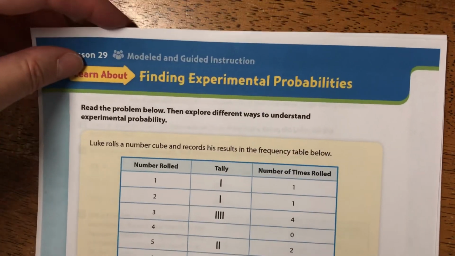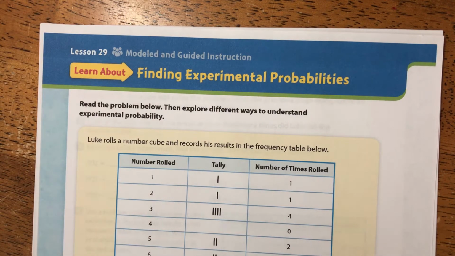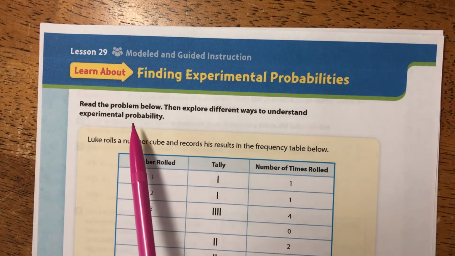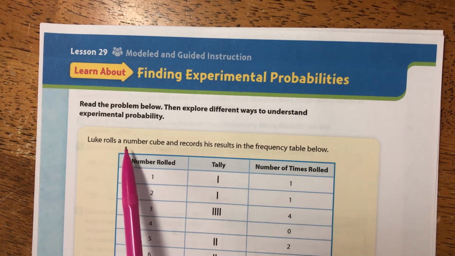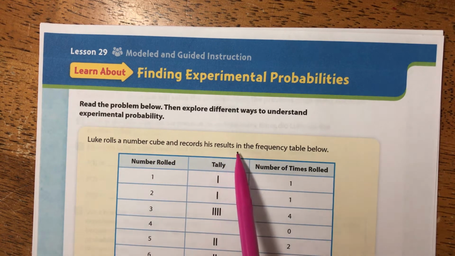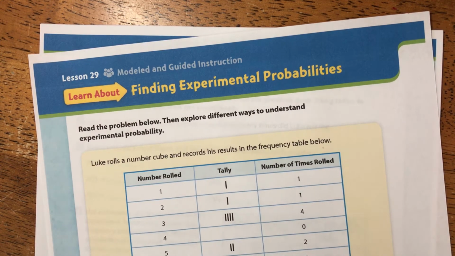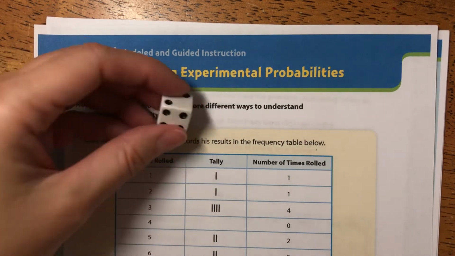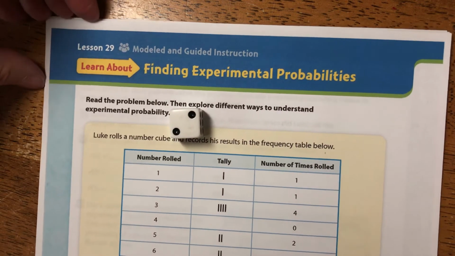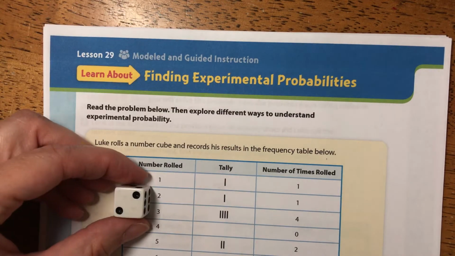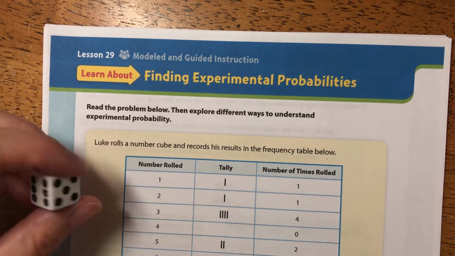Okay, next page. I'm on page 292. Finding experimental probabilities. Okay, let's see. Luke rolls a number cube and records the results in a frequency table. So I have, let me find it here. Ta-da! His are numbered. You know the ones I have at school that have the numbers on them, but we'll pretend. So that's a cube. Mine has 2 dots instead of the number 2, but mine has all of those numbers.